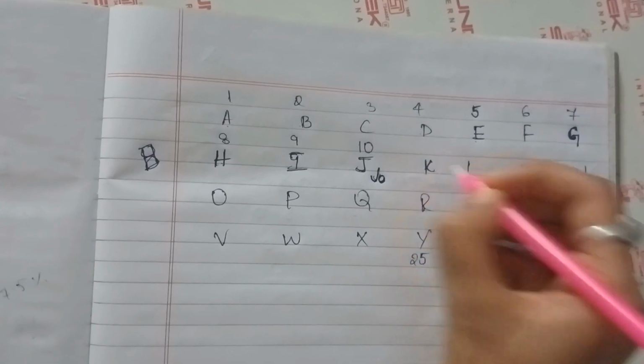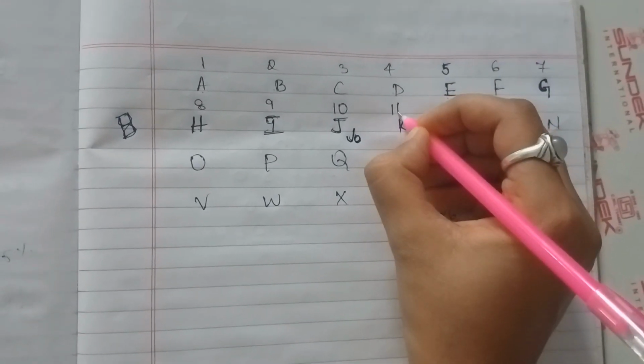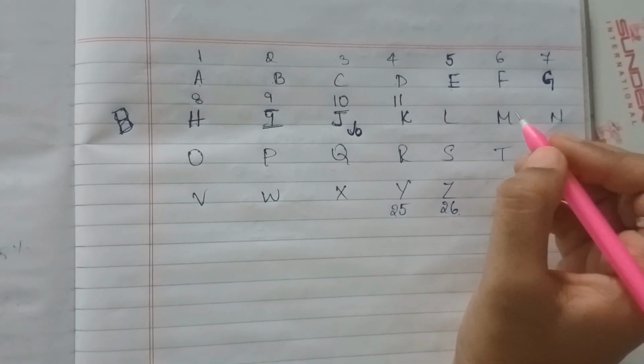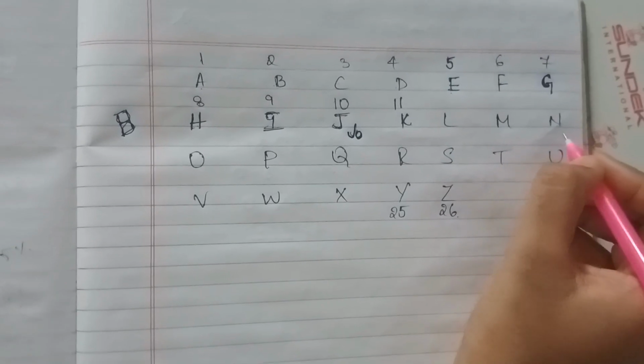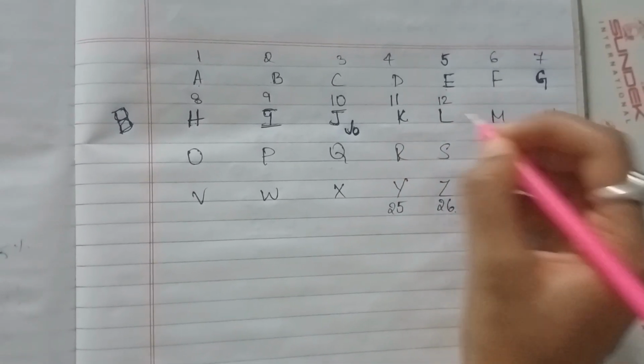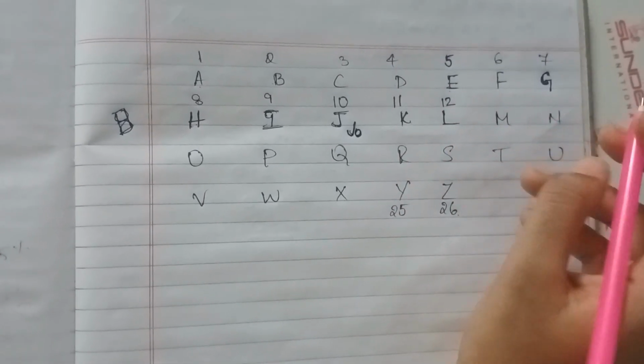And K, you can remember like king. King has two children. See, 1, 1. So that comes to 11. See, these are all the tricks for you to remember the position of the alphabets, okay? So L is 12. You can remember it by L is for love. Love is for 12. Okay, the rhyming, okay?